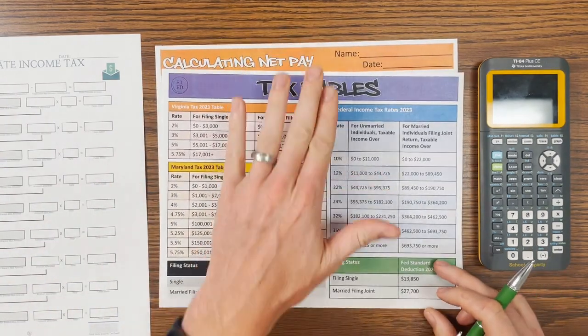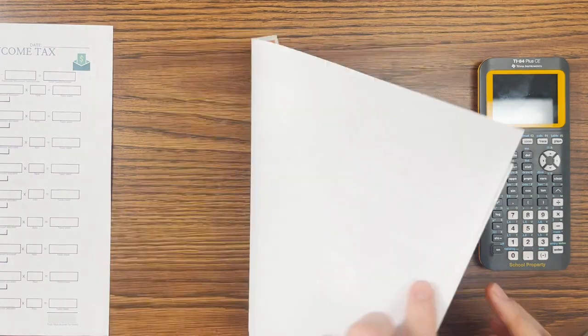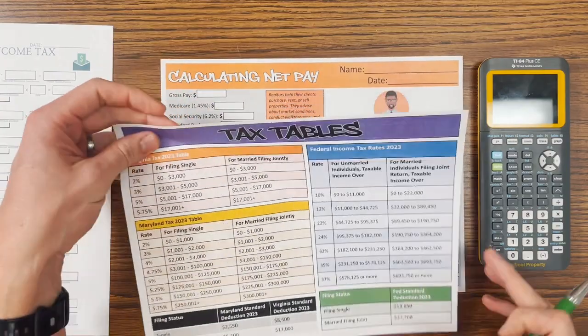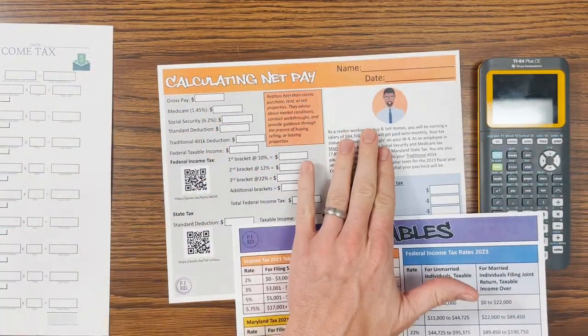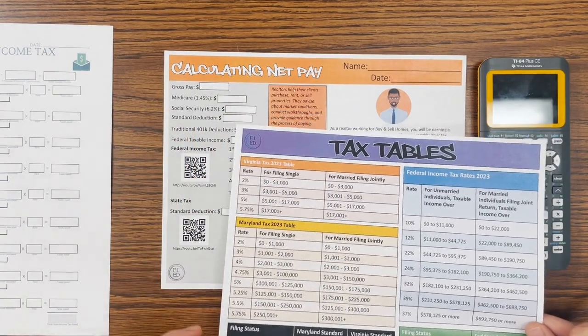I like printing it on 2 pages. I know it is wasteful of paper, but it's nice that students don't have to flip backwards and forwards to get their tax tables. And you just want to make sure that each student has the correct tax table. So I have 2 states per tax table. This person is state of Maryland, so I have the Maryland tax table document ready to go.